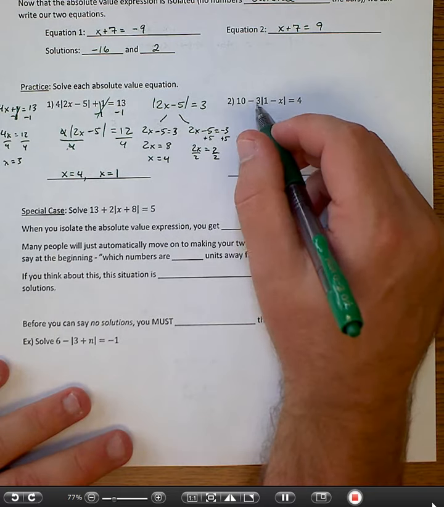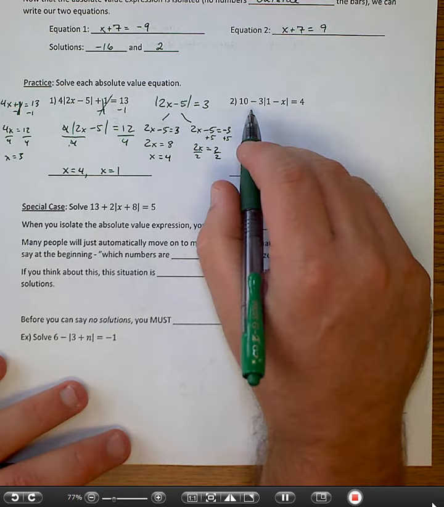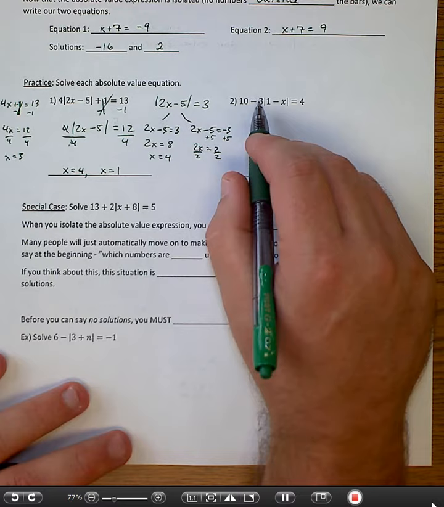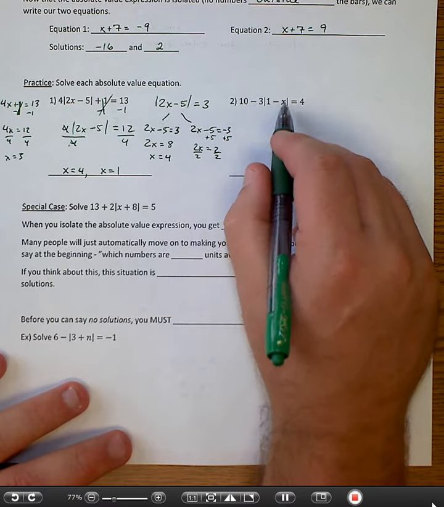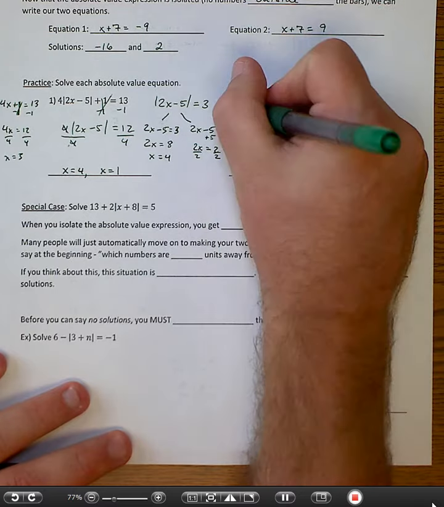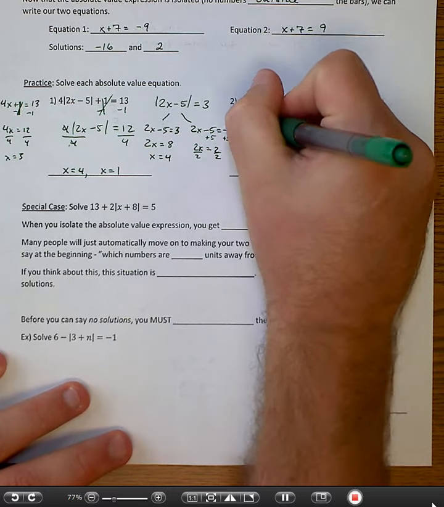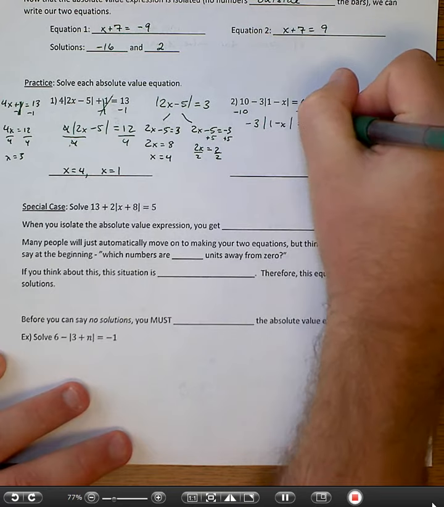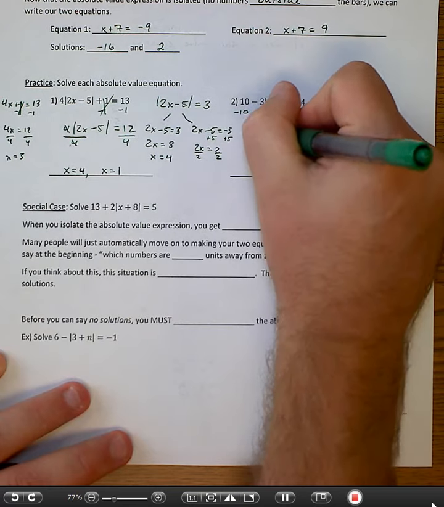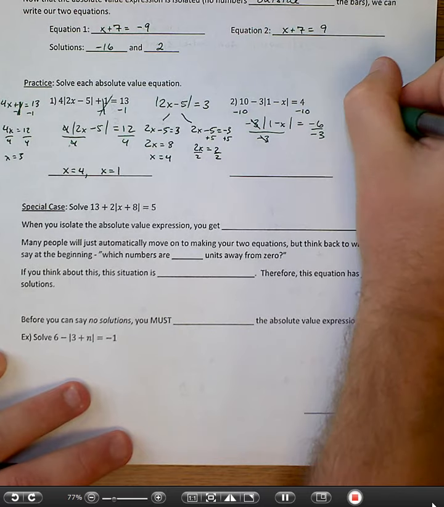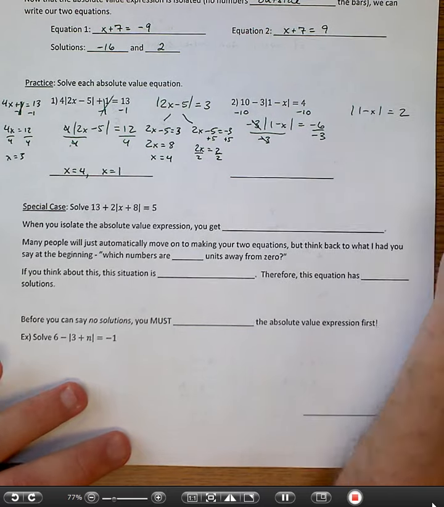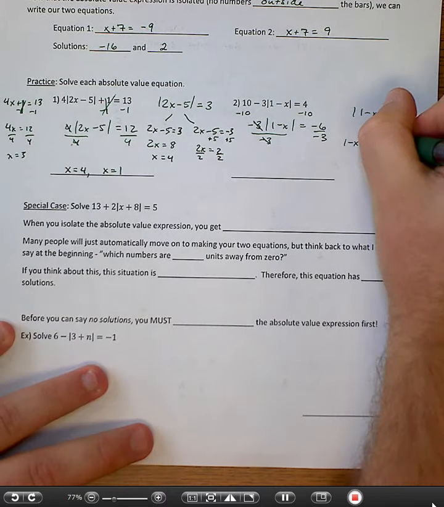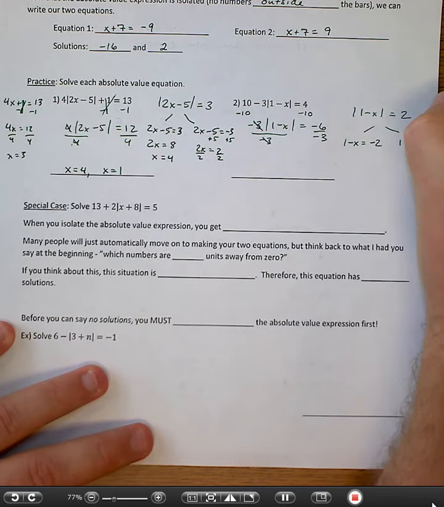If not, keep watching. A common mistake on this one, a lot of people will say 10 minus 3 makes 7. You can't do that. Okay, this is -3 times this absolute value. So what I need to do is move 10 first, and I'm left with -3 times the absolute value equals -6. Then I'm going to divide by -3, and I get the absolute value of 1 minus x equals 2. And now I'm going to make two equations. 1 minus x equals -2. 1 minus x equals +2.